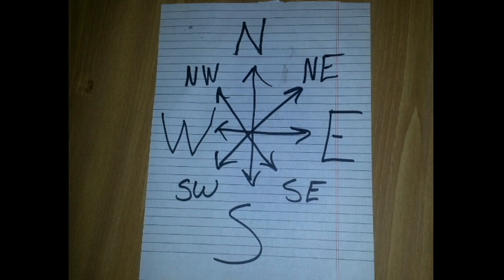Hi, I'm Dan Ferris, and I'm here to hopefully explain how to read wind direction from a weather station on a map that shows a weather station on a weather map. So let's pretend for our purposes that we have a weather map that only shows our cardinal directions of north, south, east, and west, and also shows northeast, southwest, southeast, and northwest.